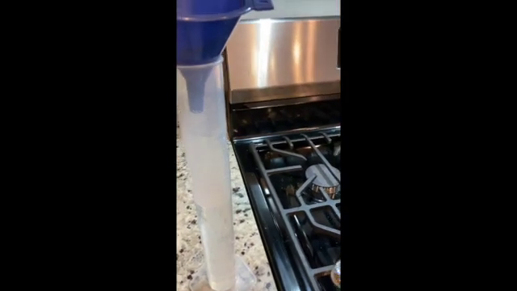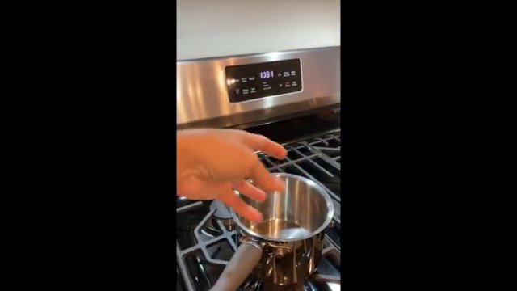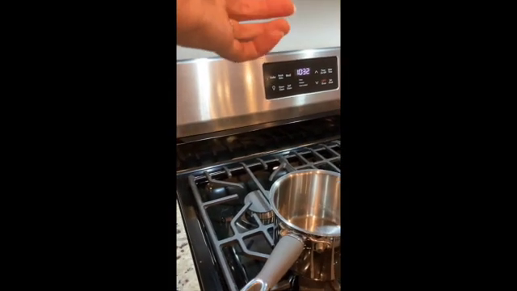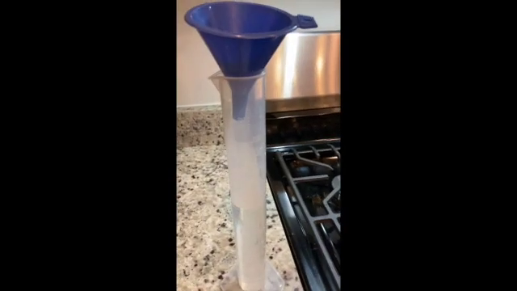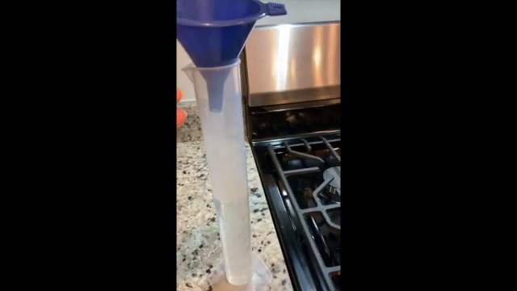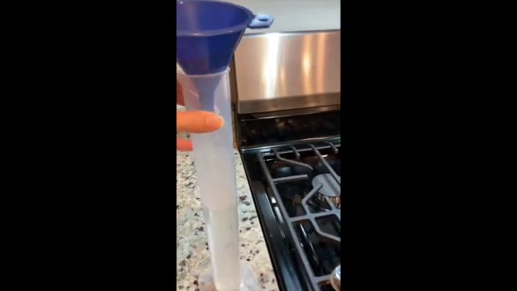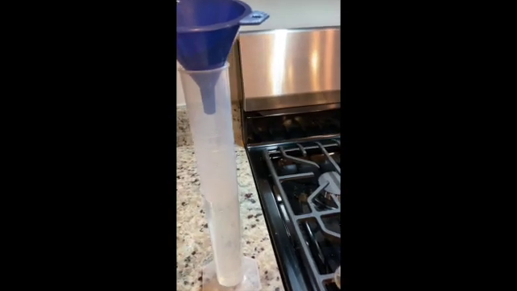It evaporated. That was all the steam that we saw rising from the pot when we were taking the temperature. So it's in the air now. Even though we can't see it in the air, that is where it went. So the volume of the water did go down because it went into the air.